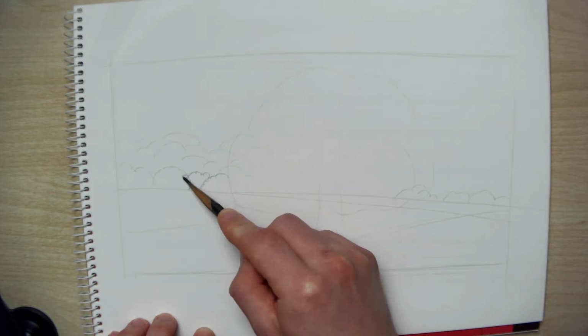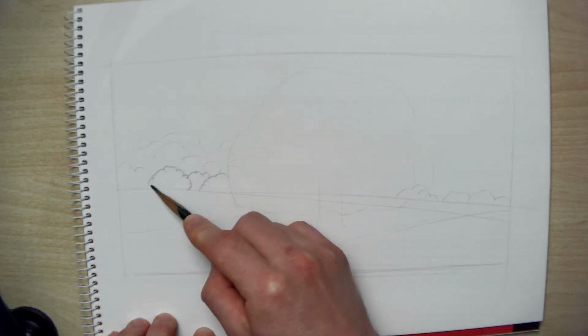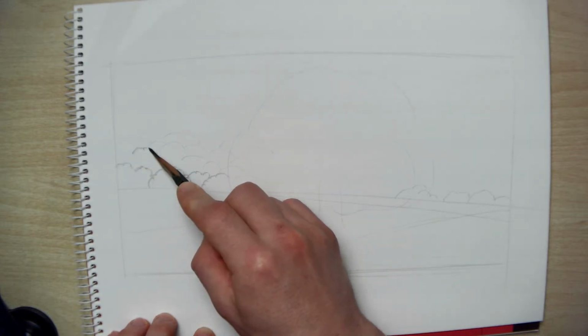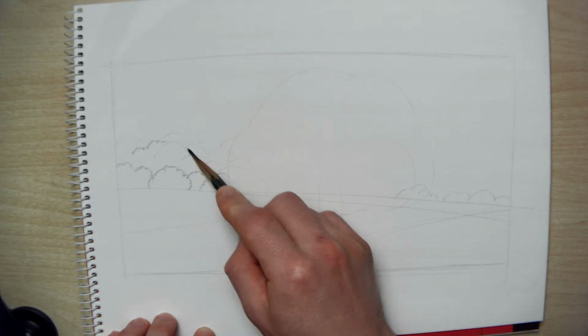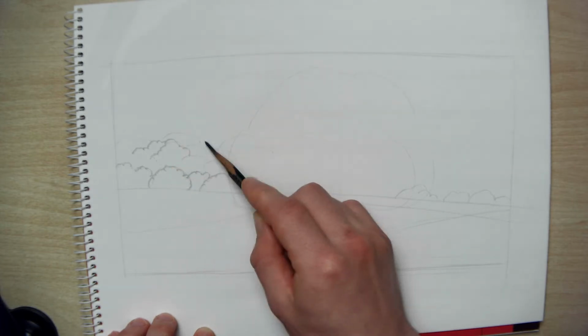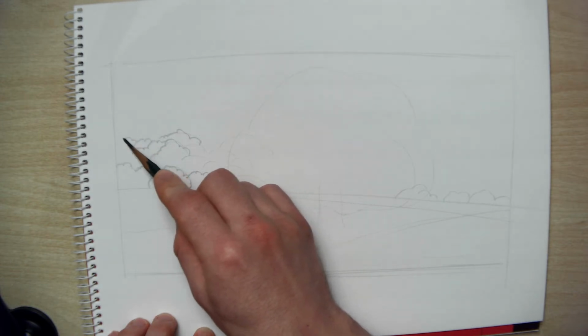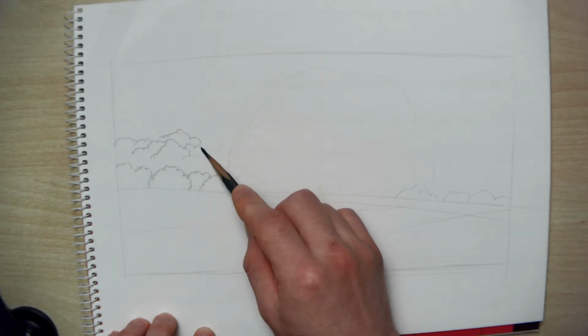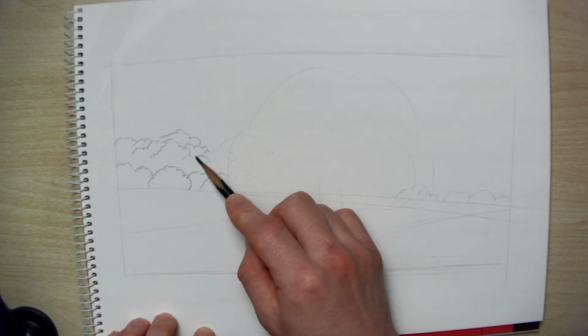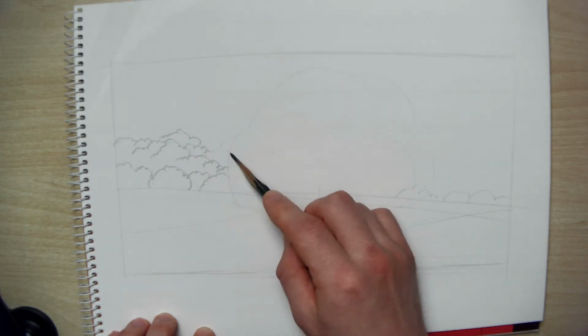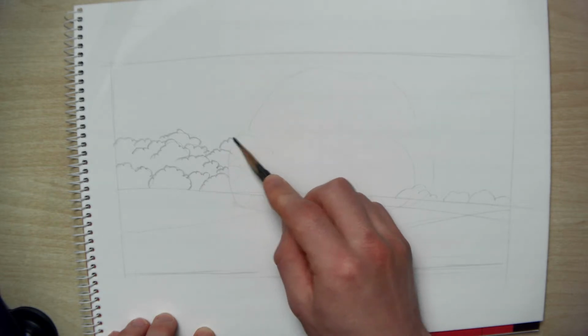Okay, and then I put in a little bit more detail in the outline of those bushes right here and those trees up there. Maybe you see a couple of volumes of leaves like this.